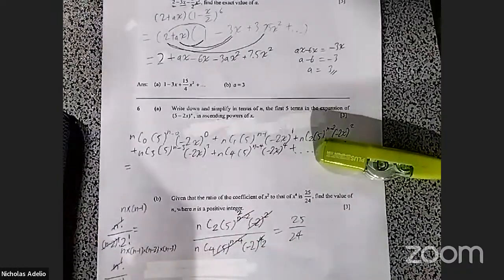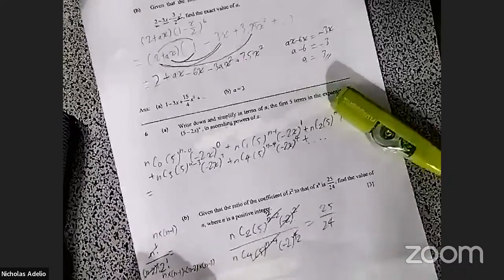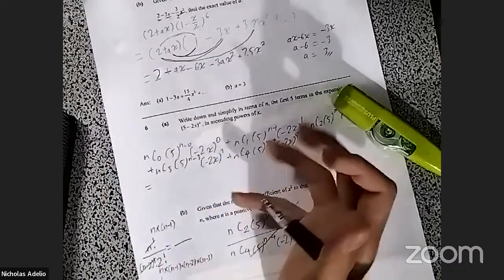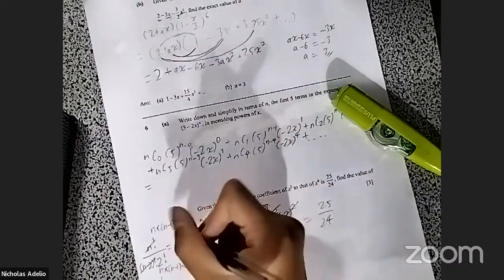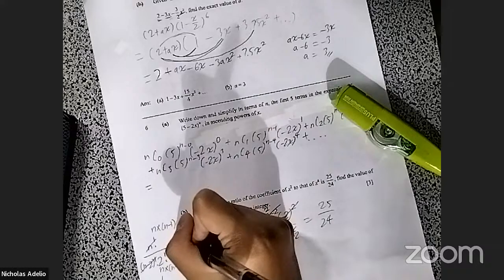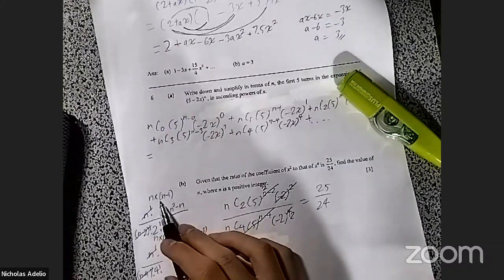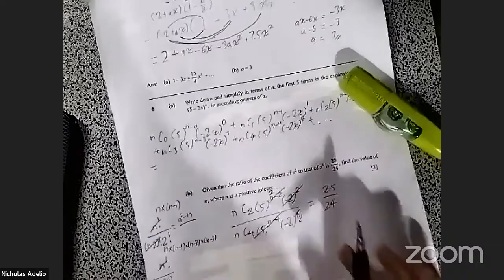Okay. And this is literally, so it's gonna be n square minus n, right? N square, it's n times n. Again, expanding. Let me check. Yeah, is it good?